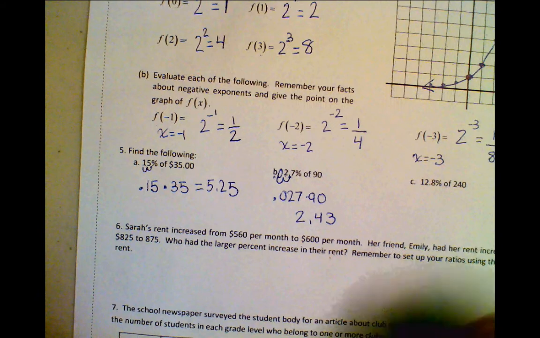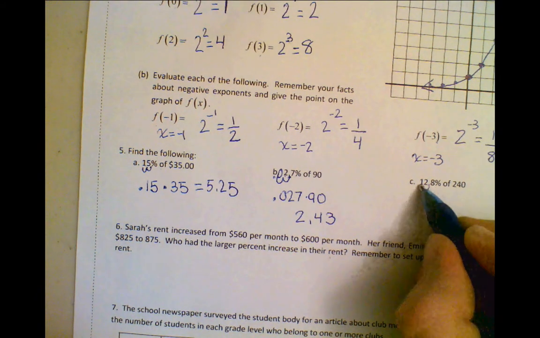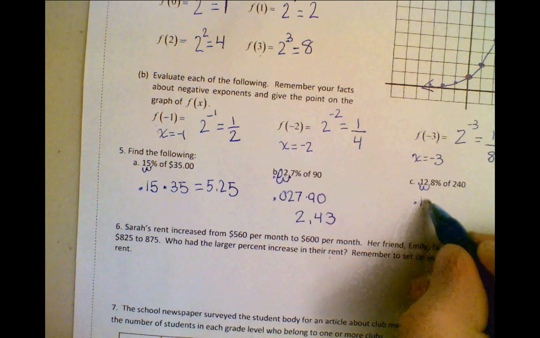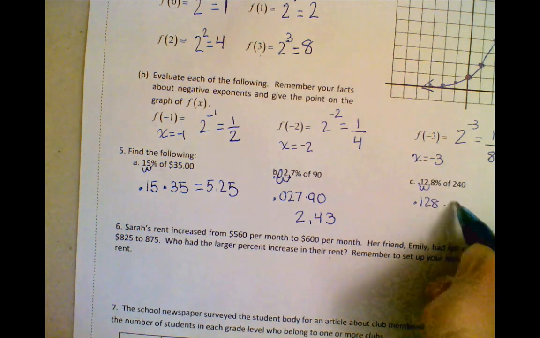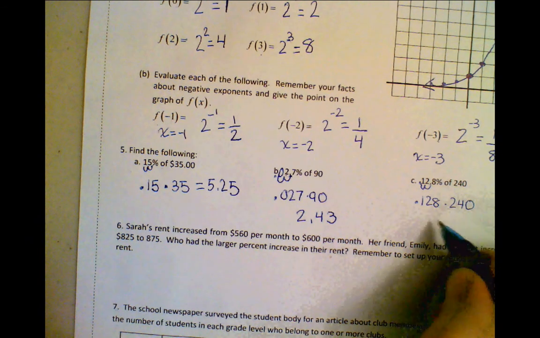Now, the last part, we have 12.8. You're going to move the decimal point over twice to get 0.128 times 240. And when we do that in our calculators, we end up getting 30.72.